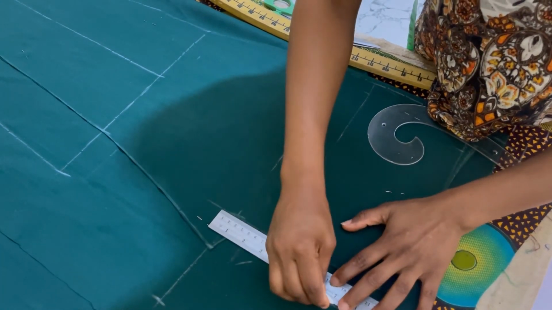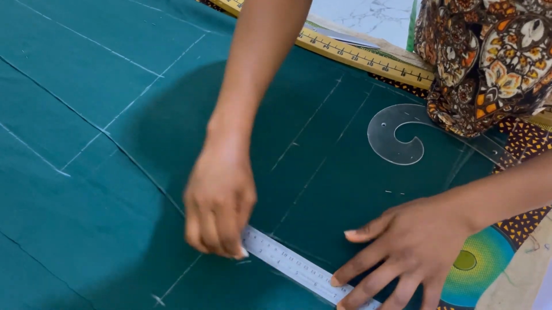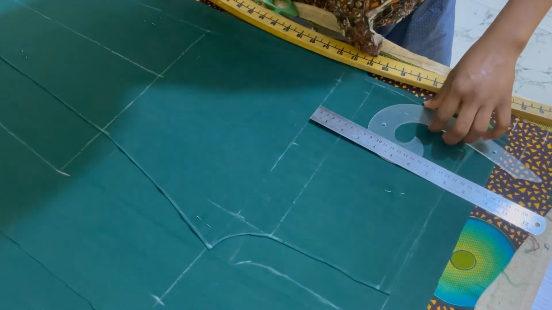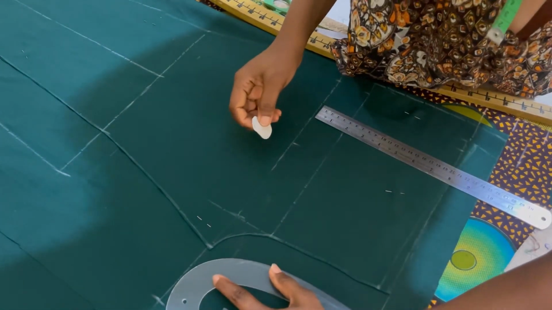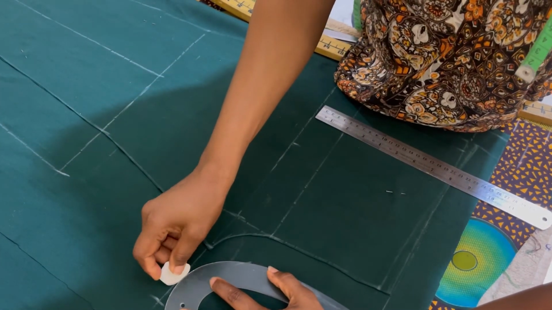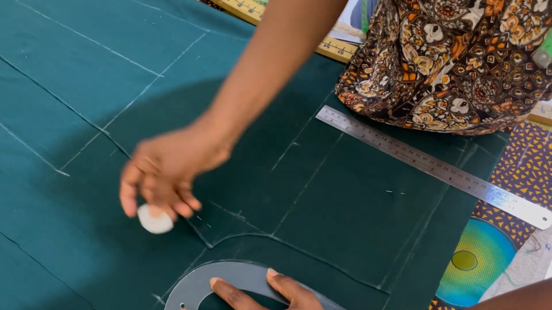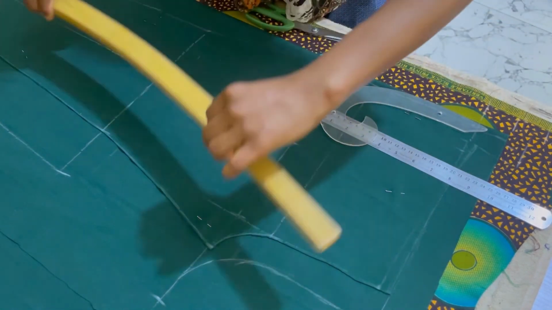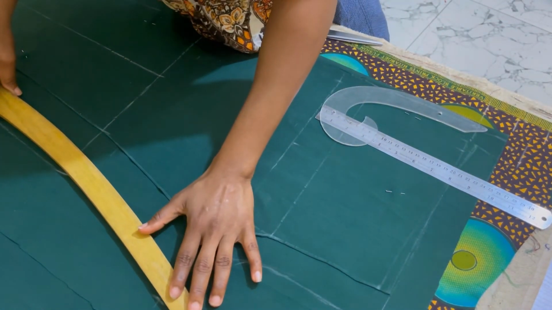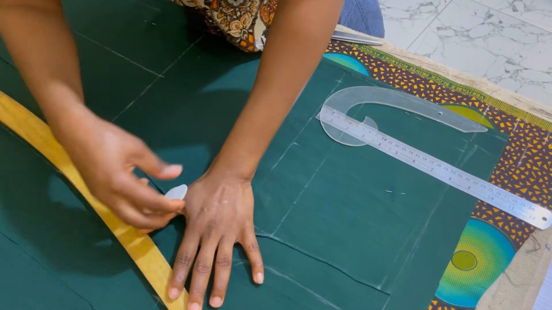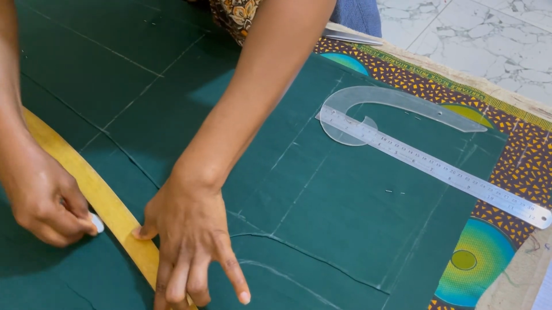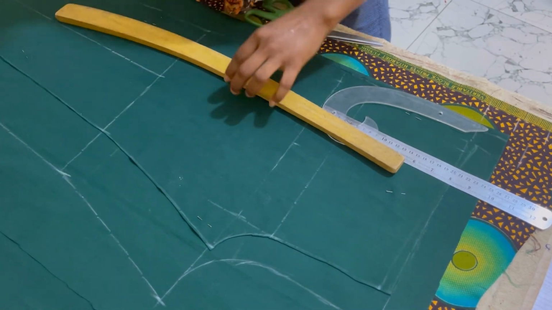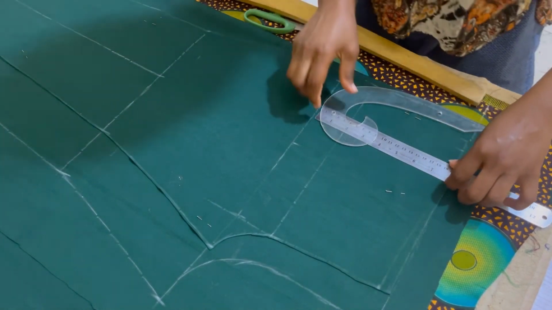This side is a little bit, we'll reduce it as it's going. Just follow the curve. Then when you get here, just use your curve ruler and connect it. Do you see? That's all. You don't really need much. For this one, I'll be using my French curve as well, and curve here like this. Do you see? That is all we have.